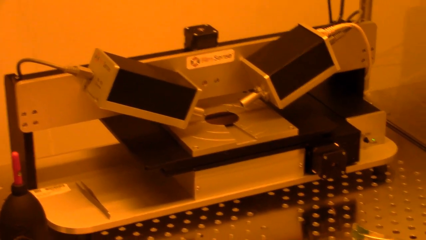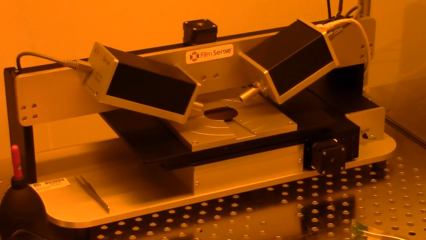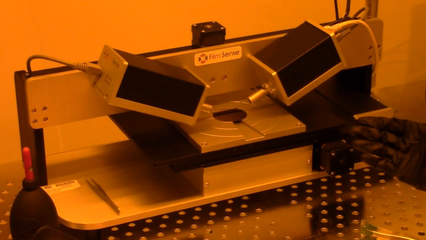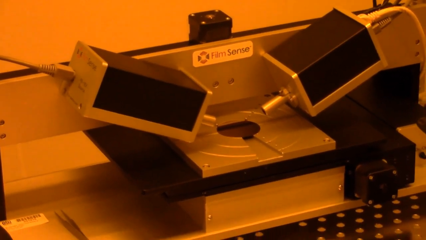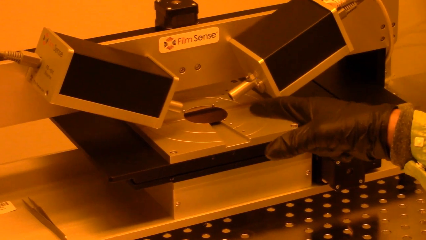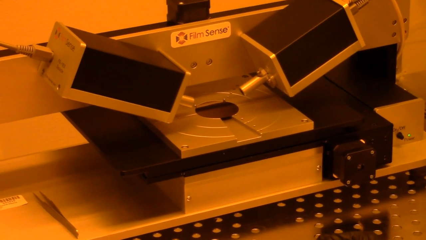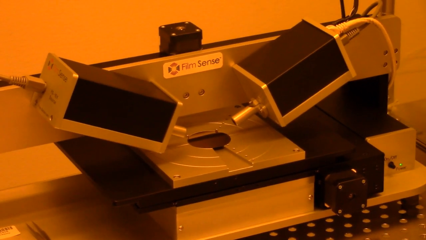Now, to actually measure the thickness of the oxide that we have grown, we use a spectroscopic ellipsometer. The ellipsometer we use here is from Film Sense, which has 6 different wavelengths. A laser is incident onto the wafer surface, and you can also do a quick wafer map to see how the uniformity of the oxide looks on the wafer.